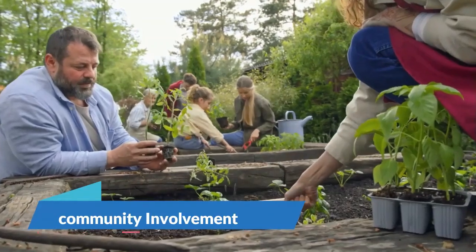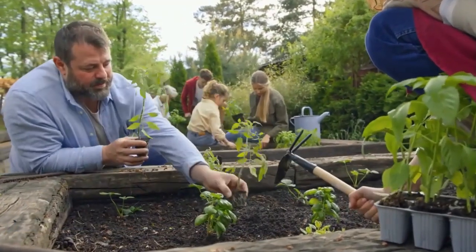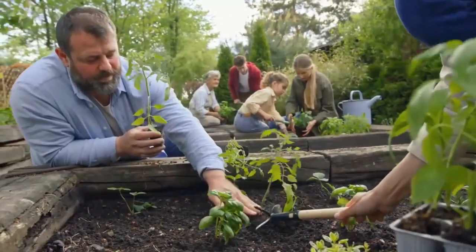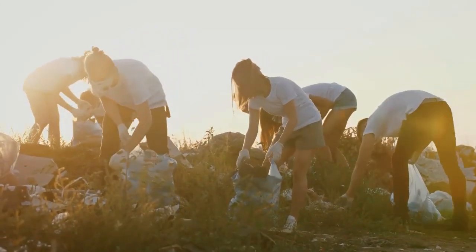Number 4. Community involvement. In community settings, involving local residents in the setup and maintenance of the system can foster a sense of ownership and responsibility, ensuring the system's longevity and effectiveness.